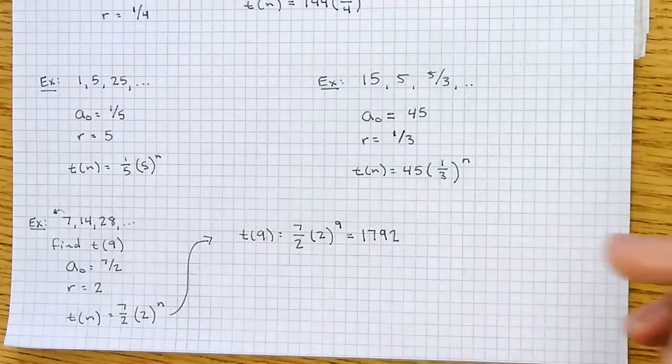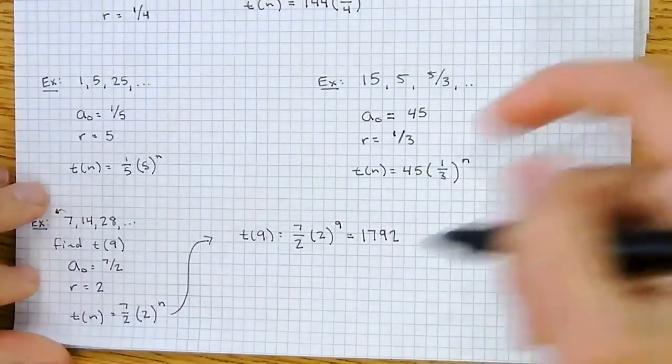All right, not super complicated if you can write the equation.